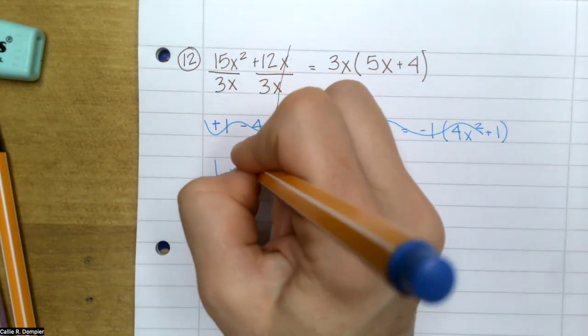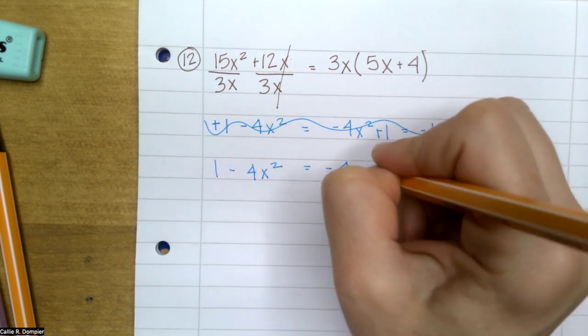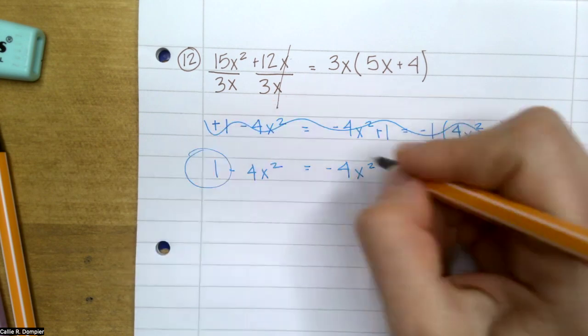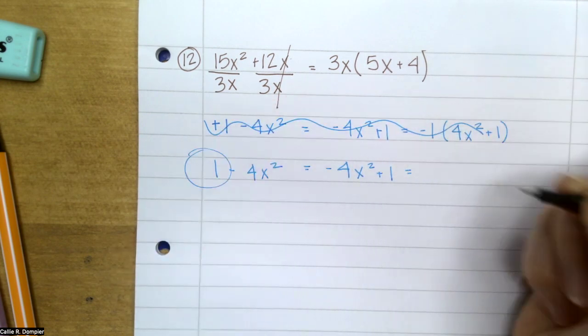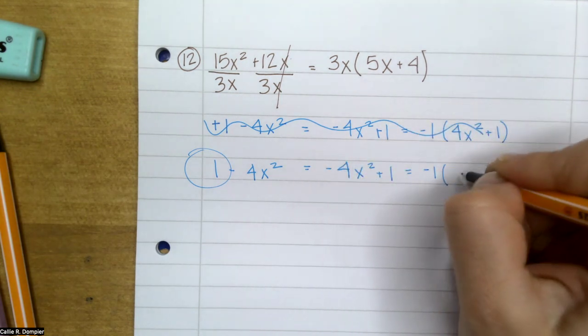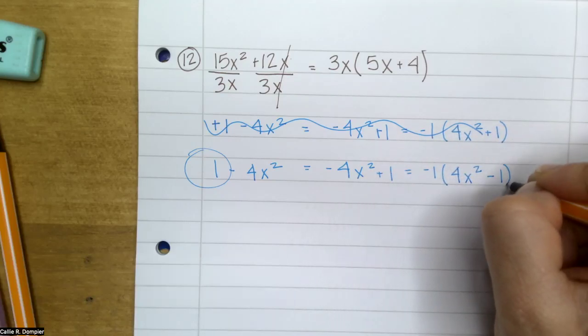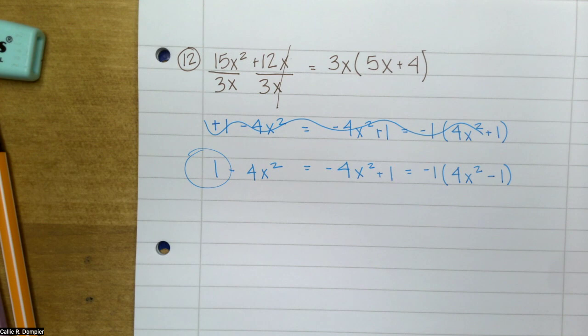So we had 1 minus 4x squared. I'm going to put it in order: -4x squared plus 1. I'm going to factor out a -1. -4x squared divided by -1 is a positive 4x squared. Positive 1 divided by -1 is going to be a -1. Good. We are not done.